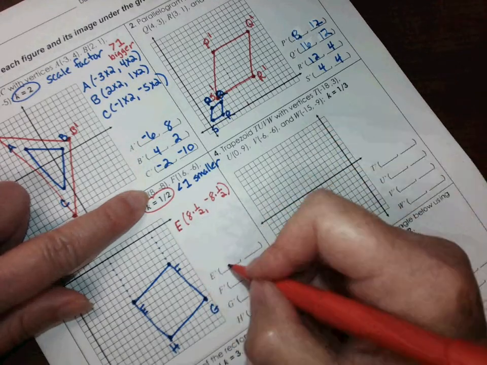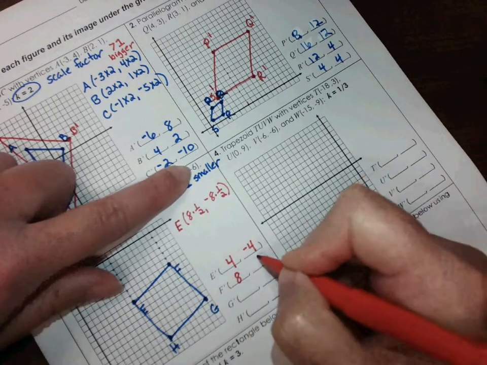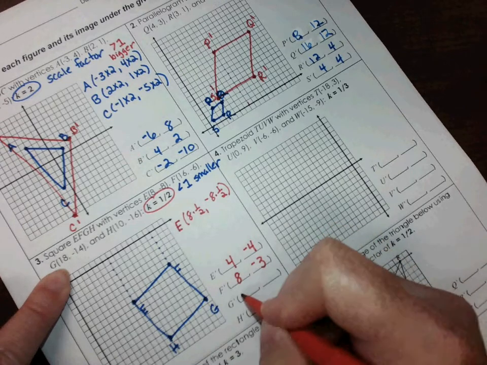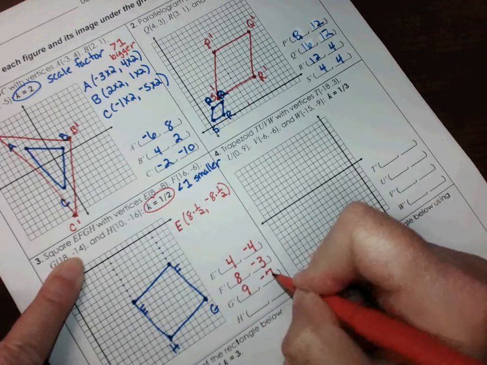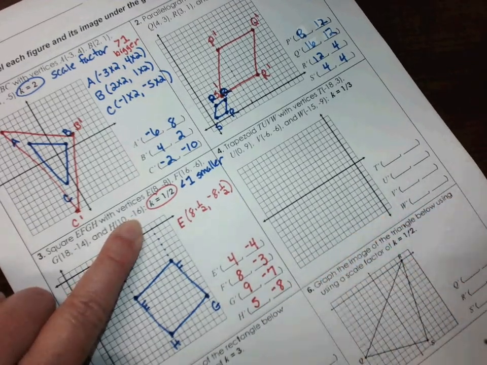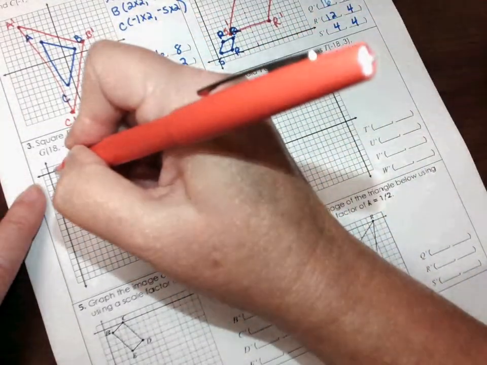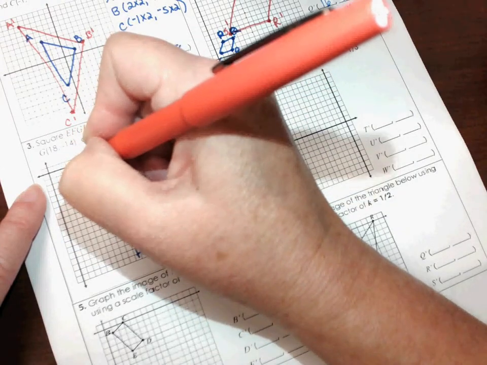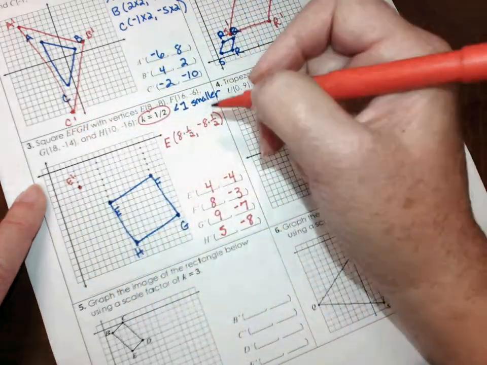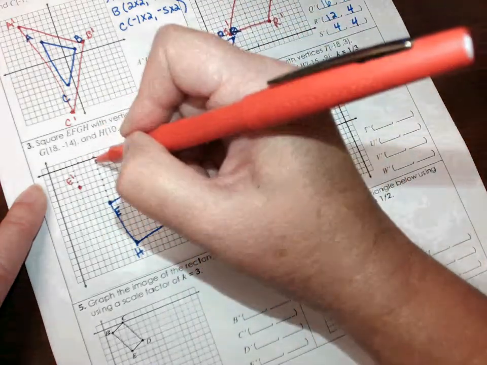So, half of 8 is 4, half of negative 8 is negative 4. Half of 16 is 8, half of negative 6 is negative 3. Half of 18 is 9, half of negative 14 is negative 7. Half of 10 is 5, half of negative 16 is negative 8. So there's my points for the new figure. Once I graph them, 4, negative 4: 1, 2, 3, 4. There is E prime. F is at 8, negative 3: 5, 6, 7, 8, and negative 3.